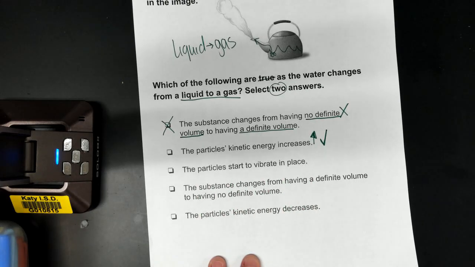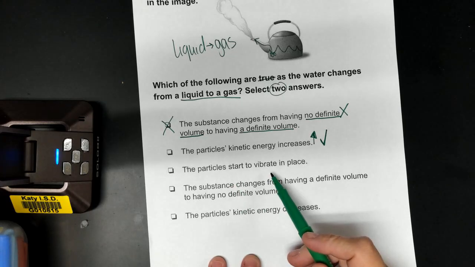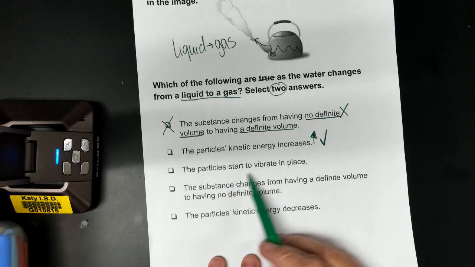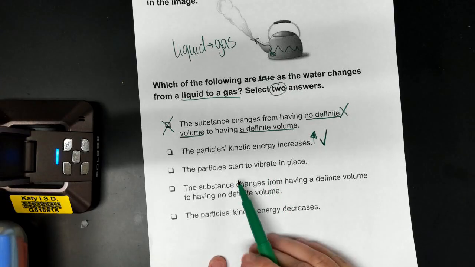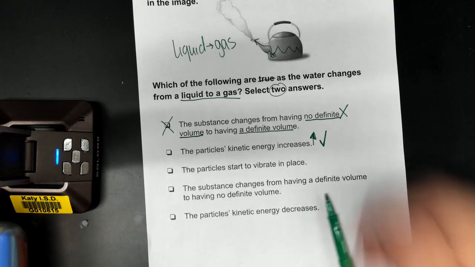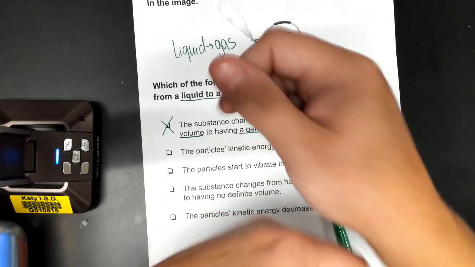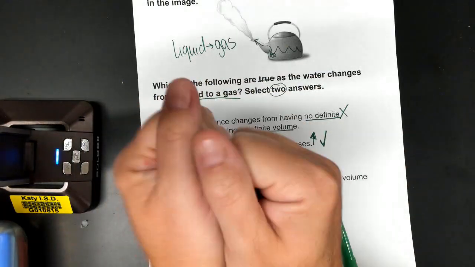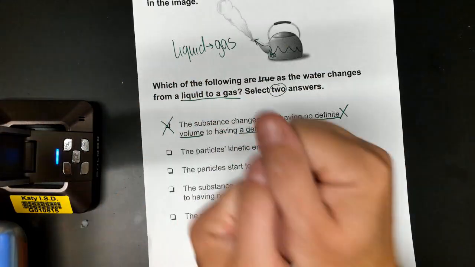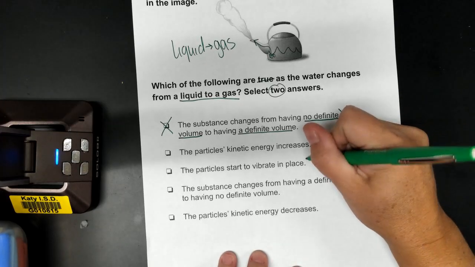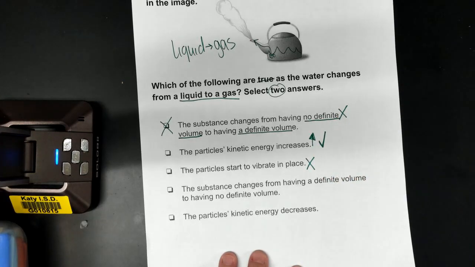Well, they're not starting to vibrate because they're already moving. So starting to vibrate might mean like it's not moving and then it starts to move, or it might mean that instead of flowing around, it starts to come together and vibrate. Either way, that's not happening. So I'm putting an X.